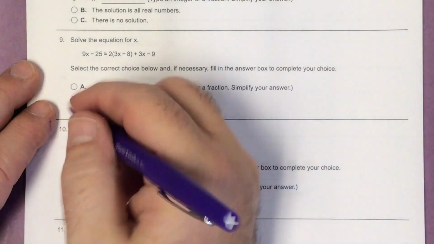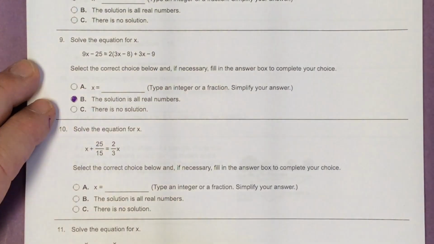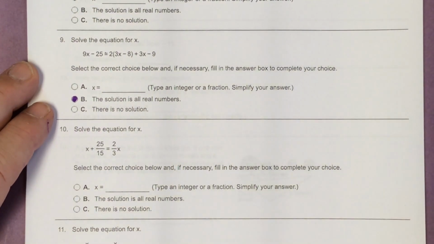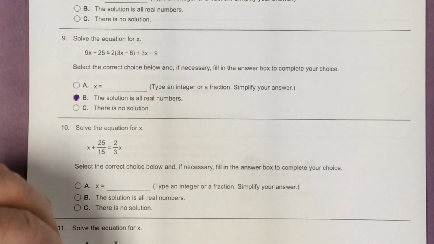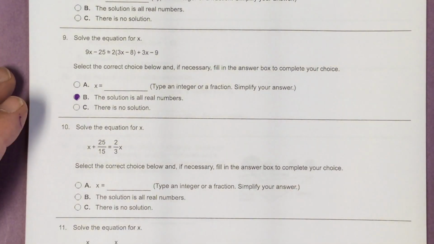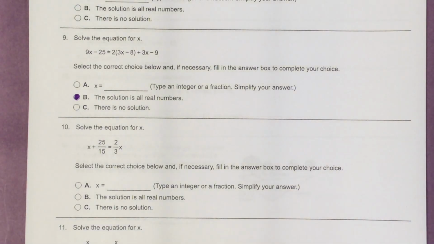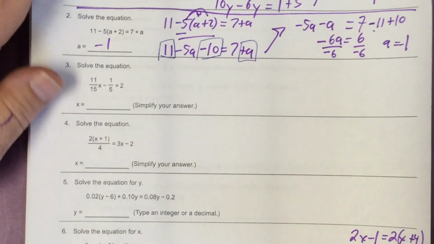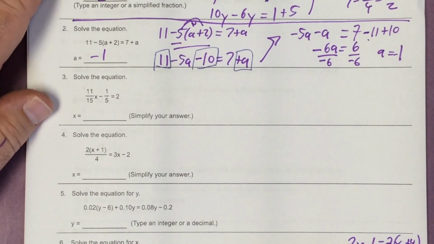So for this one, the solutions are going to be all real numbers. Now, for the remainder of these questions, I'm thumbing through this myself, most of these are going to involve some work with fractions. So I'm going to go back and show you how to navigate the work with fractions, and then we'll take a last look at decimals next.